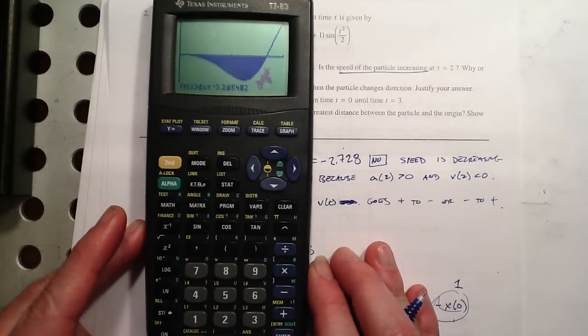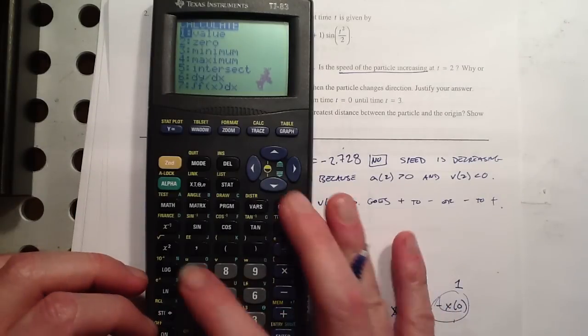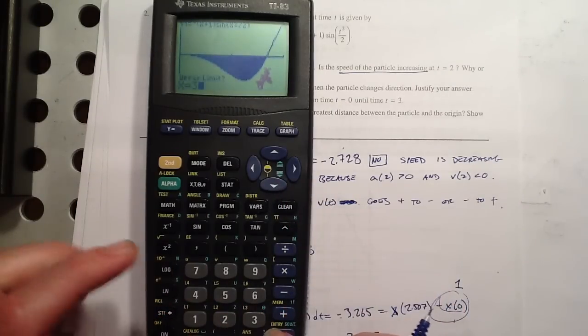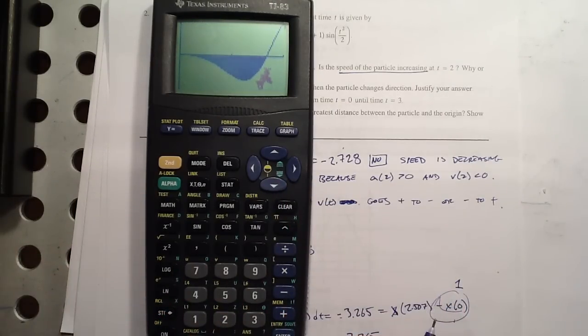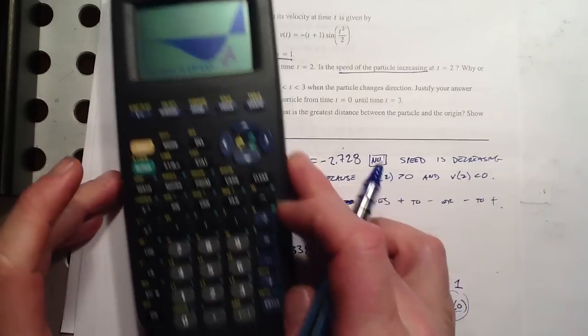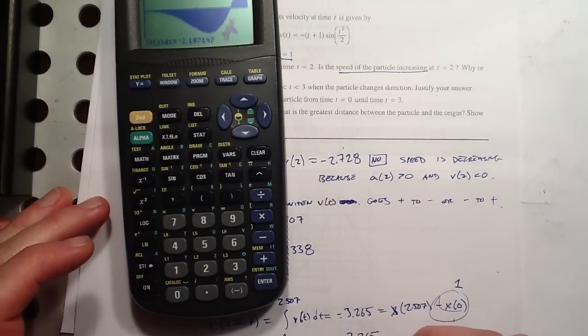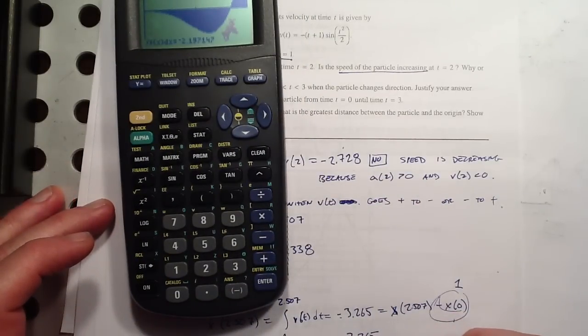So that's displacement. So second, calculate the integral again, this time from 0 to 3. That's negative 2.197. And that would be the position at 3 minus the position at 0. That's going to be a 1 again. So adding the 1 over here, it is still to the left of the origin, but not as far as this.